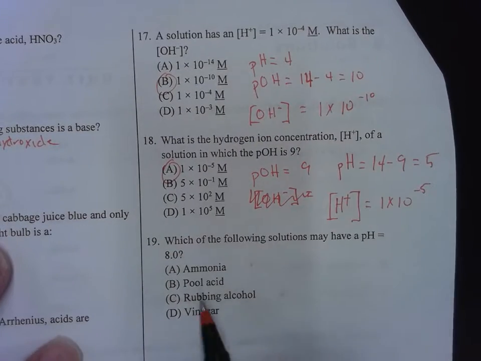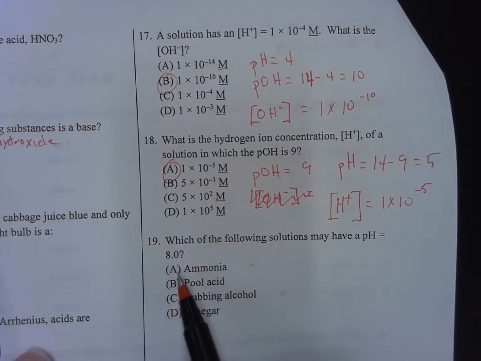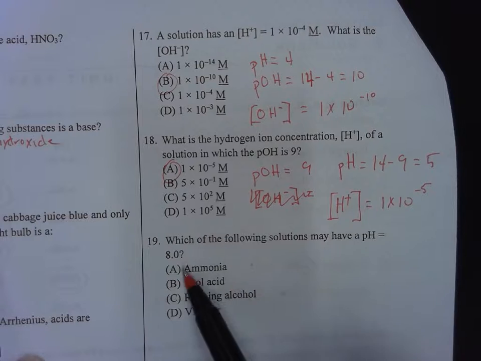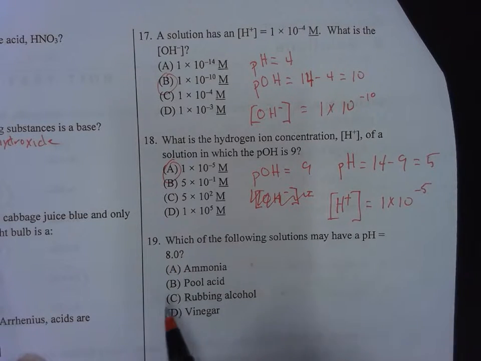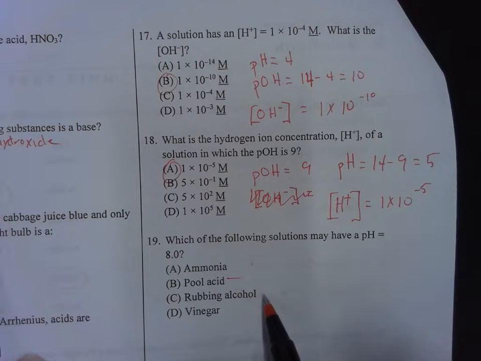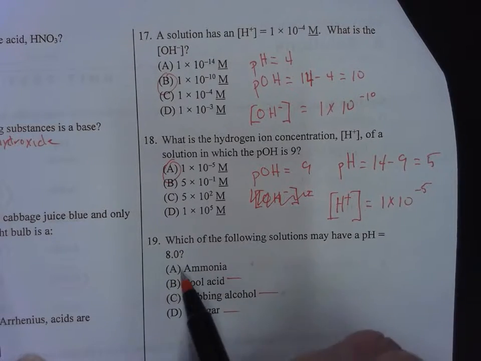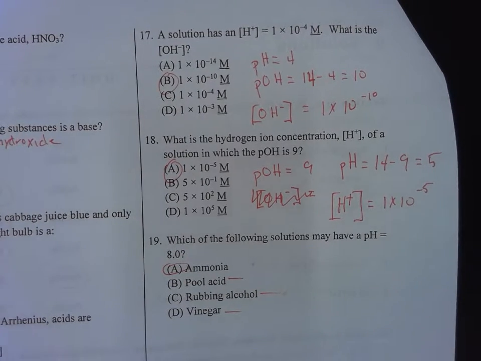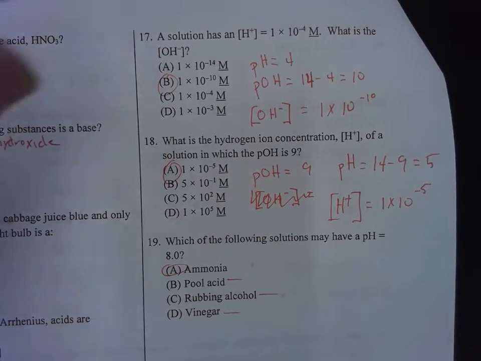Number 19. Which of the following solutions may have a pH of 8? A pH of 8 is basic, right? So if it's basic, it's not going to be an acid. Rubbing alcohol is going to be neutral, and vinegar is an acid, so it's going to be ammonia. Ammonia is our base.